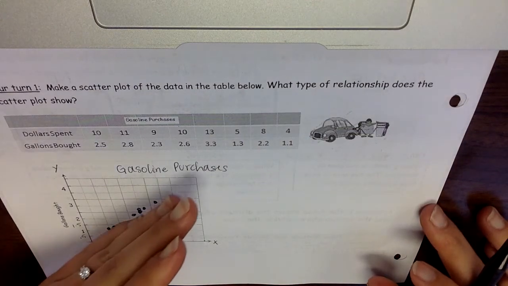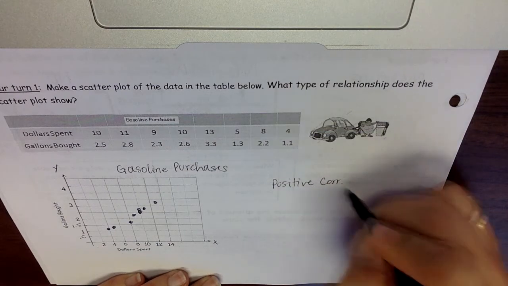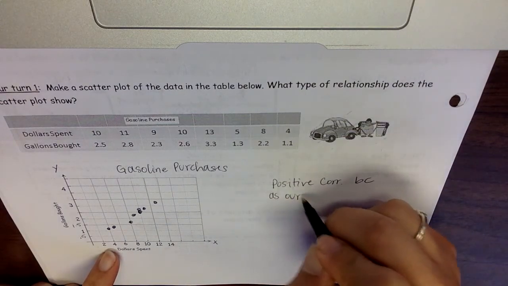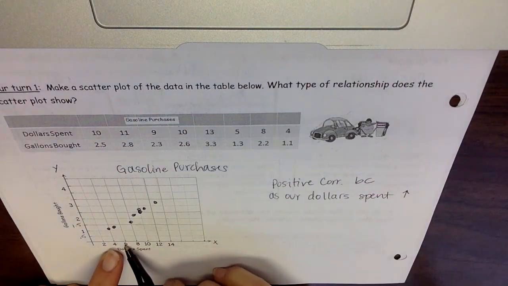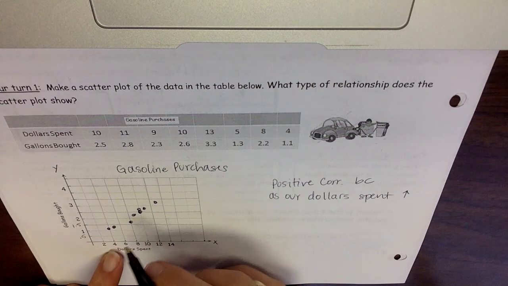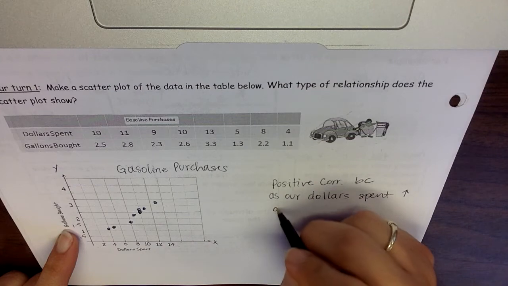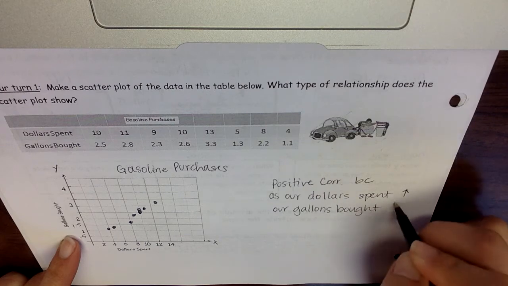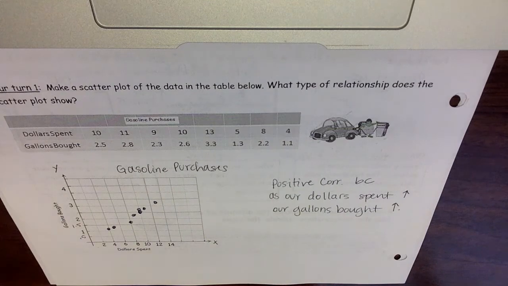And we can see our dots have lined up to make a nice positive correlation, because as our dollars spent increases, notice these are getting bigger: 4, 6, 8, 10, 12. As our dollars spent increases, our gallons bought also increases. So to be a positive correlation, you have to have both values increasing. Okay, let's flip it over.